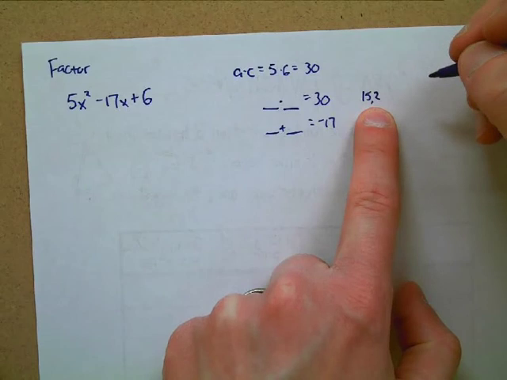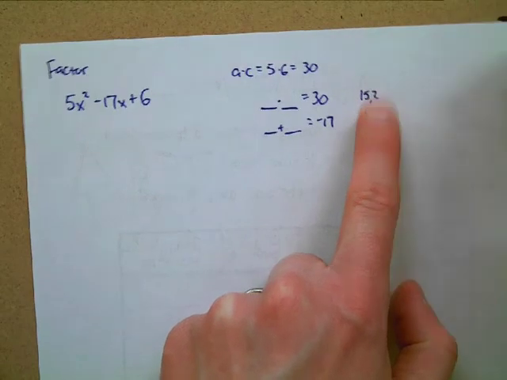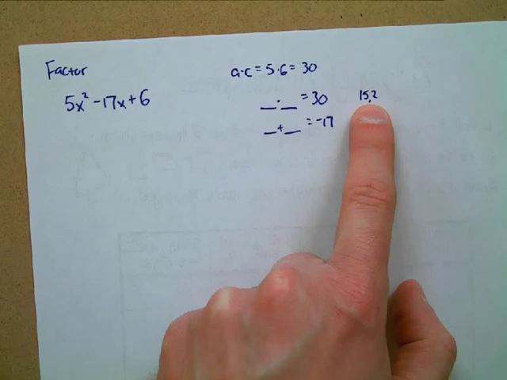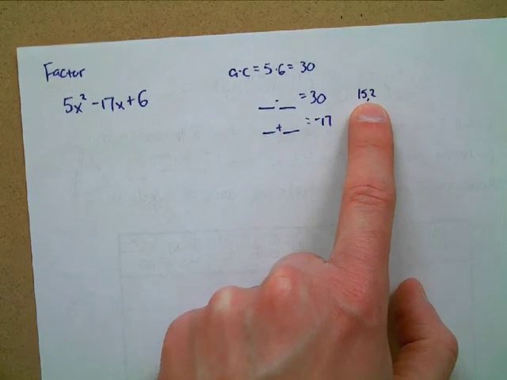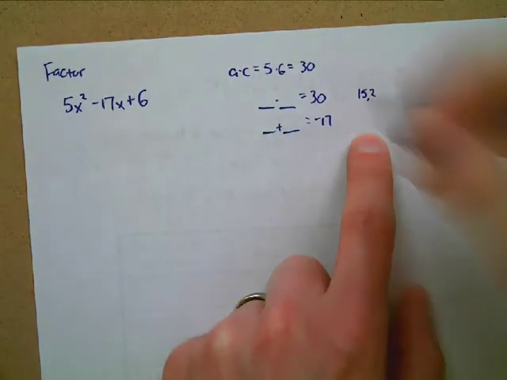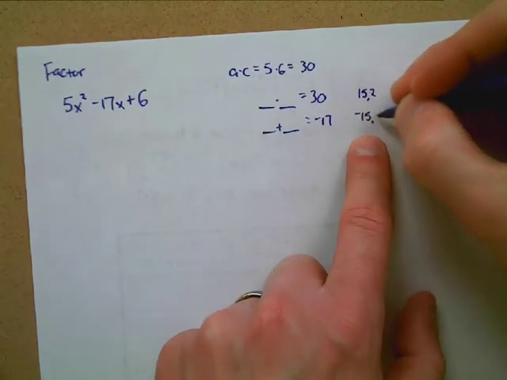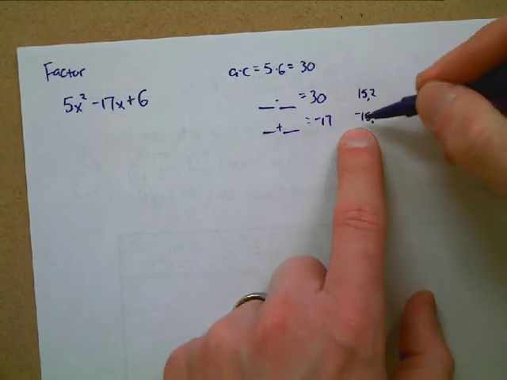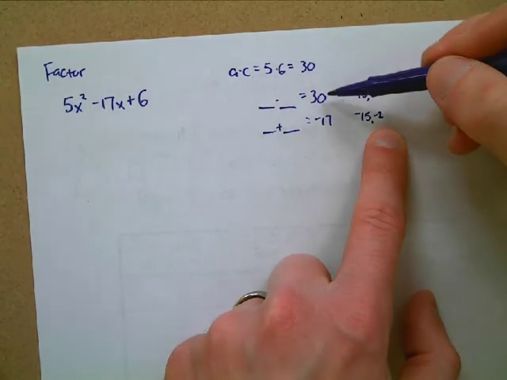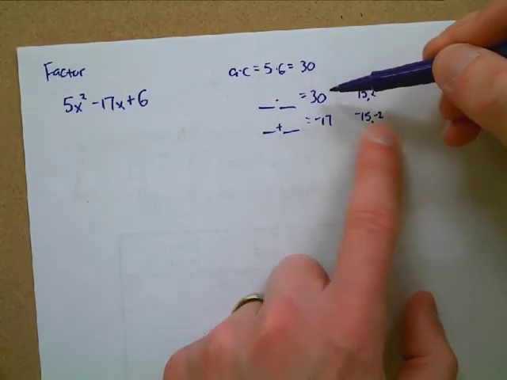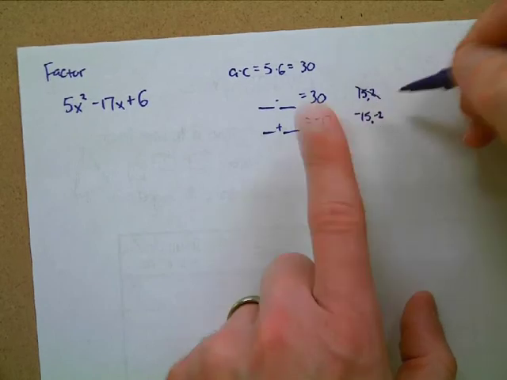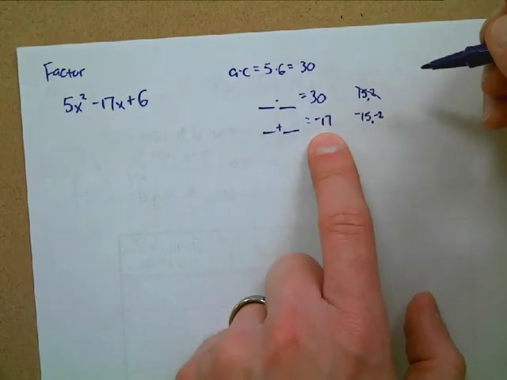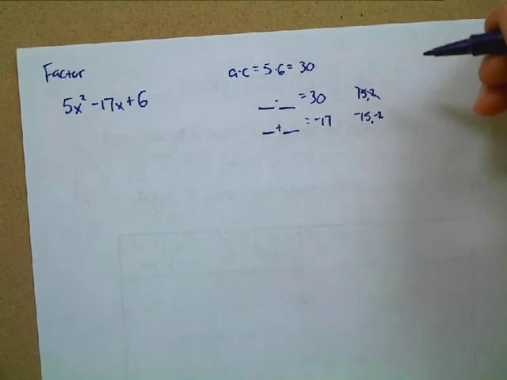One of them has to be negative. So does 15 and 2 add to make -17? The answer is no, they make +17. So they both have to be negative. Negative 15 times negative 2, does that multiply to make positive 30? Yes, it does. Negative 15 plus negative 2, does that add to make negative 17? Yes, it does. So these are our two numbers.